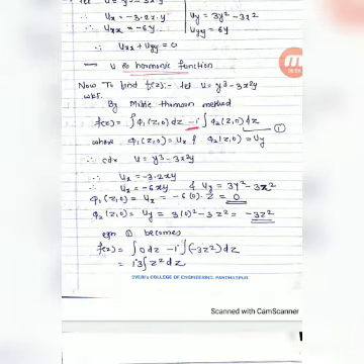u = y cube minus 3x square y. u_x is equal to minus 3 times 2xy, because the derivative of y cube is 0, as we are differentiating with respect to x. The derivative of x square is 2x, and minus 3 into 2 gives minus 6xy. u_xx is equal to minus 6y. u_y is equal to 3y square minus 3x square, and u_yy is equal to 6y.